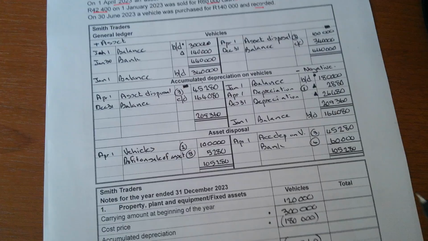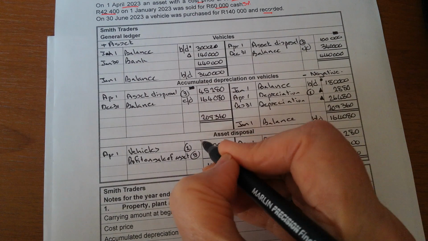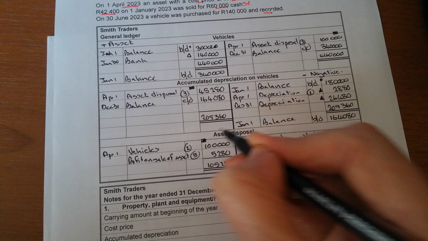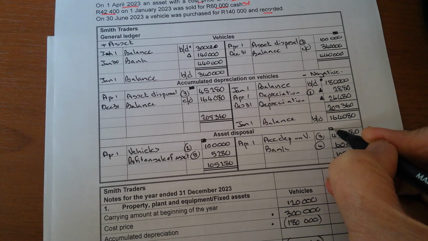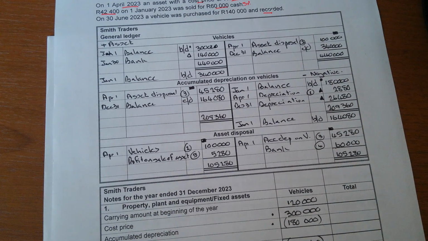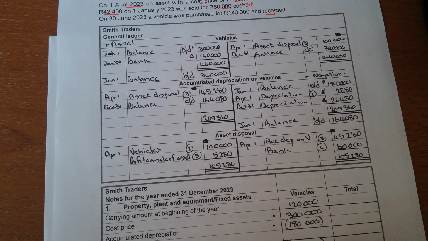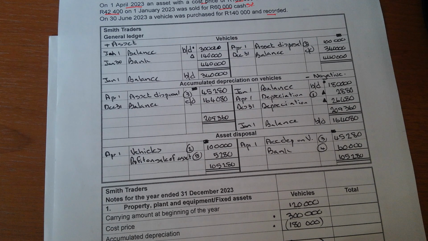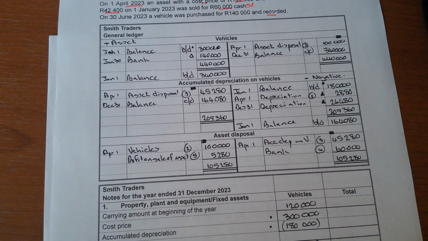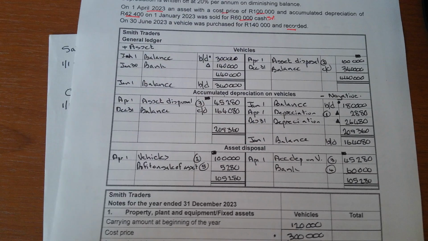You can also use your asset disposal account and look at the cost price less the accumulated depreciation. Okay, so this will give me 54,720. That will decrease the value of my asset.